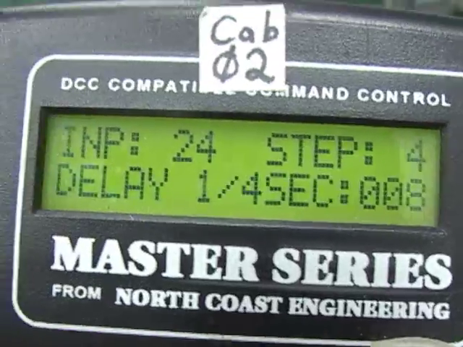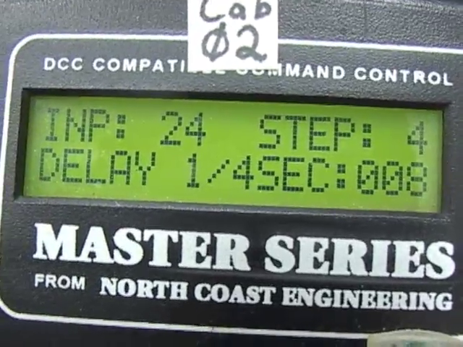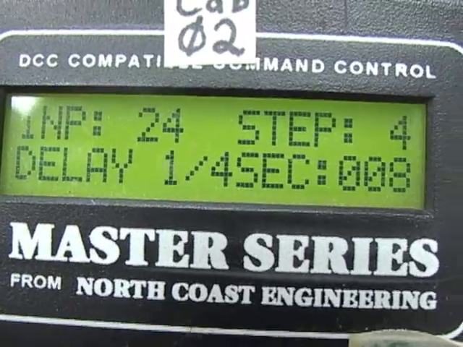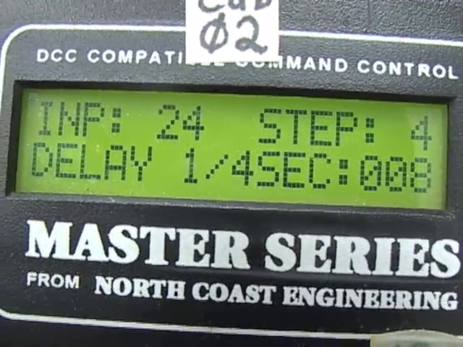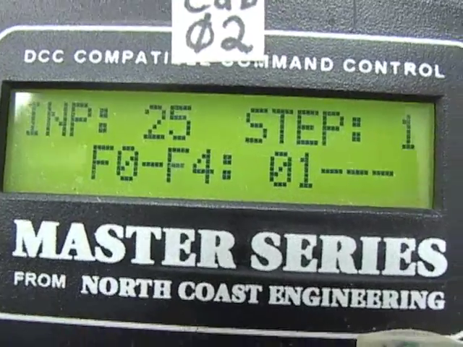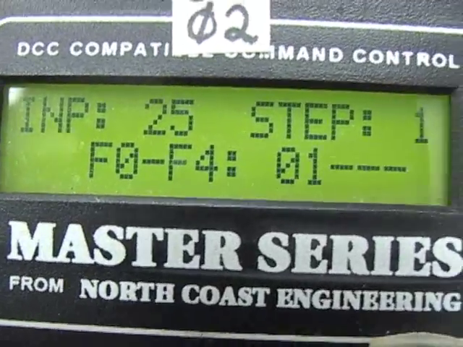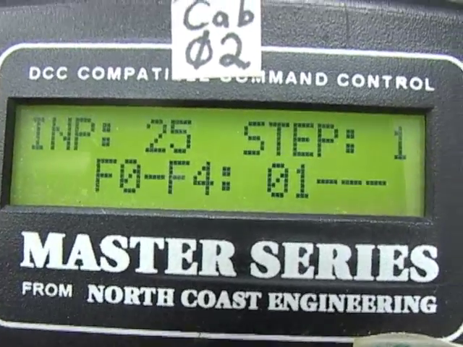Okay, another delay of 1/4 second times 8, that's a 2-second delay. It's going to blow the horn for 2 seconds. Now this statement turns the horn off. That horn was function 4, and function 4 is turned off, so the horn goes off.